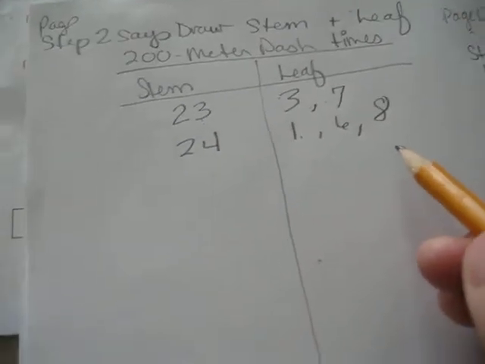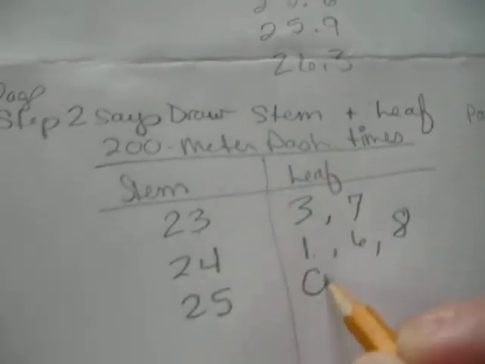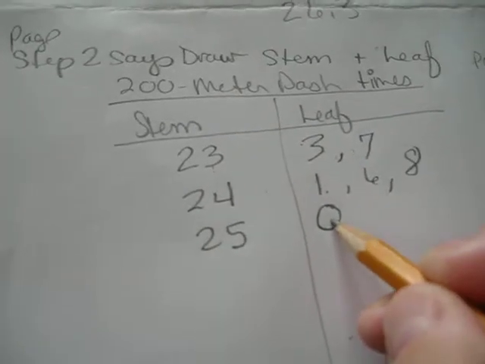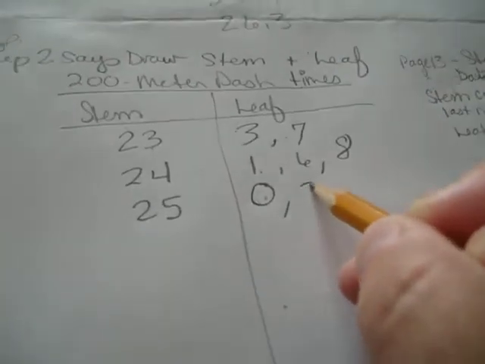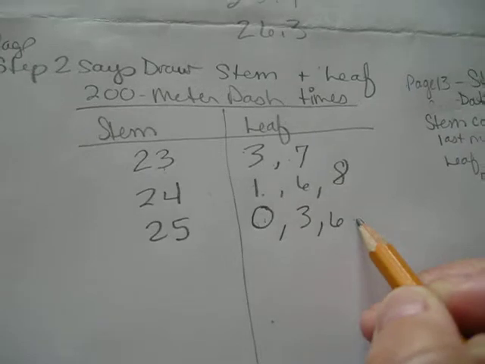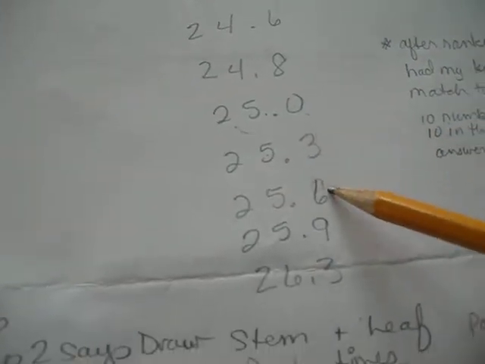So that would be that next stem and leaf for 24. So you're going to continue that with the remainder. I'm just going to write them in as you are looking up here. 25, there's a 0, there's a 3, a 6, and a 9. So you see the 25.0, the 3, the 6, and the 9, and then we have a 26.3.